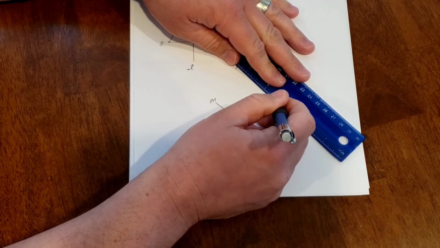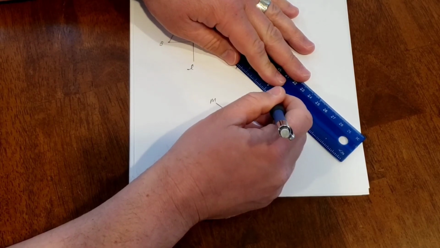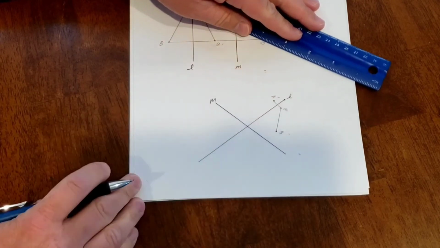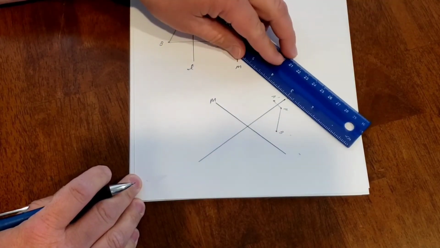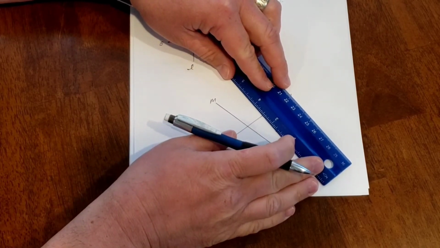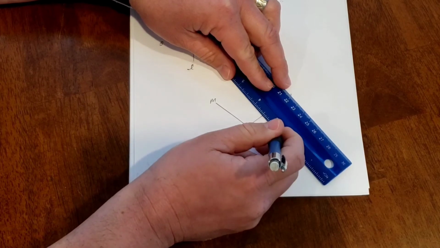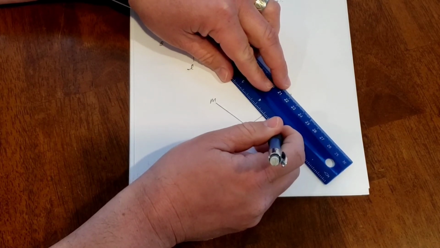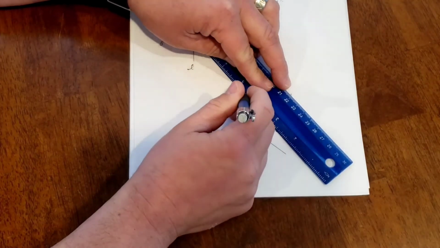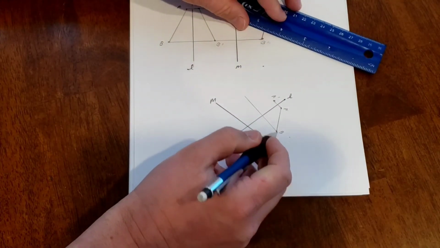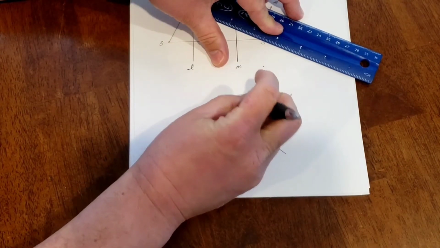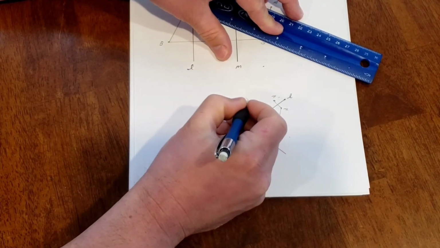A is that far away from line L. So A prime will be right there. And B is this far away from line L. So B went a little long there. B prime will be right about there.